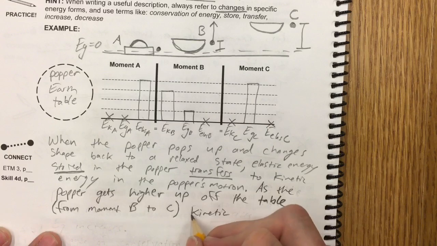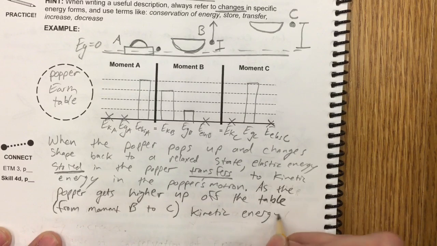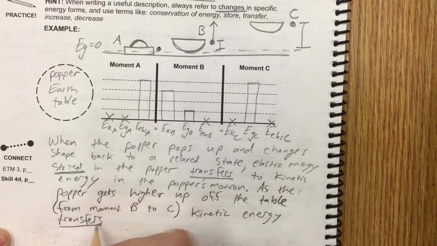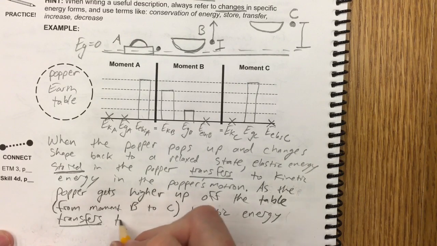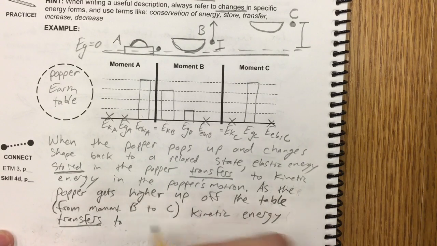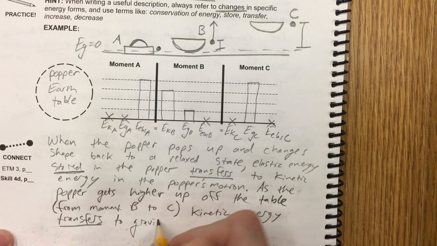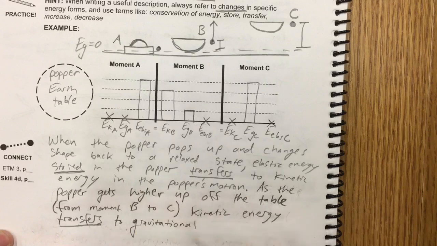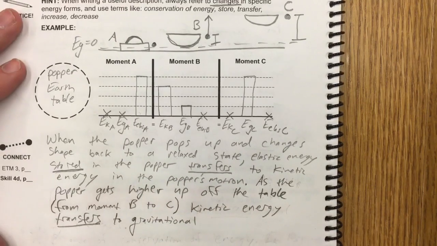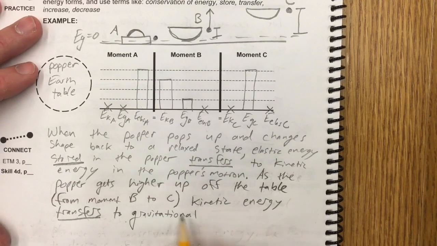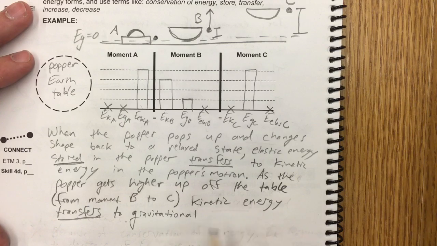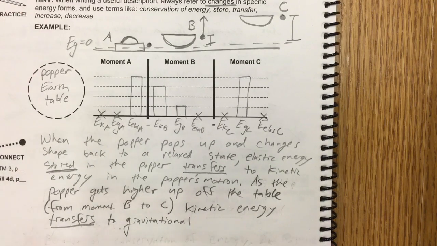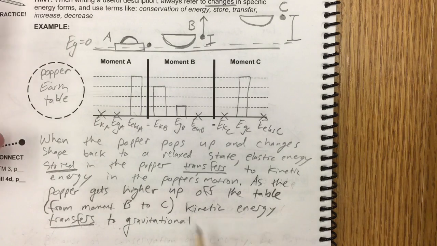kinetic energy transfers, again you see that word transfers, to gravitational. And eventually you may want to use abbreviations here, but I'm using the full words so that we can read them as a full sentence rather than saying EK, EG.